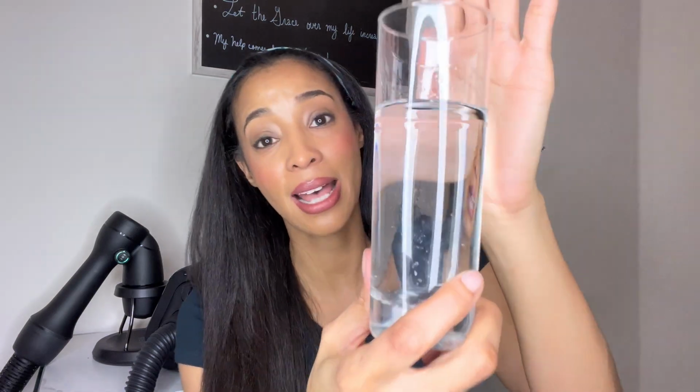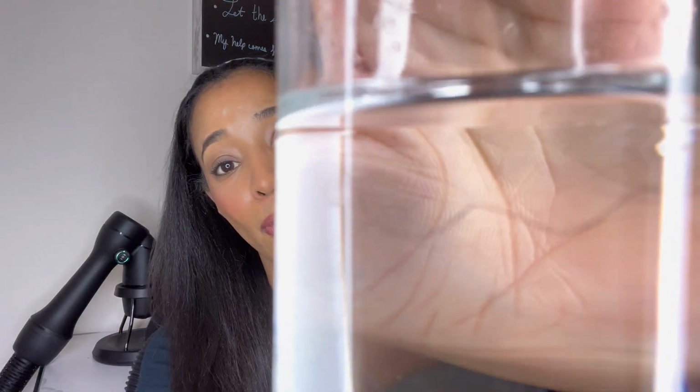Now, when you come back, if the strand is floating, it means you have low porosity hair. If the strand has sunk to the bottom of the glass, it means you have high porosity hair. If it's in the middle, it means you have medium porosity hair. This is my hair porosity test, and hopefully you can see it, but it is floating at the tippy top, which means I have low porosity hair.